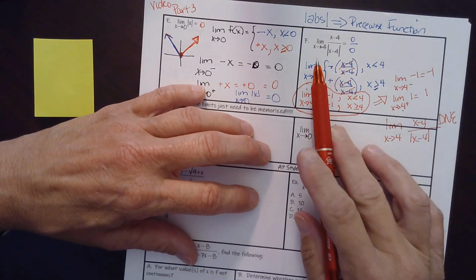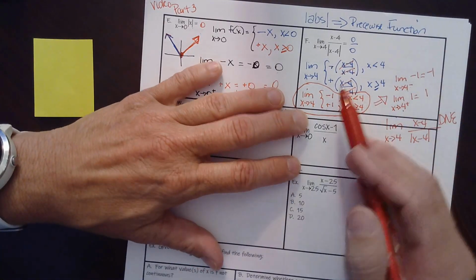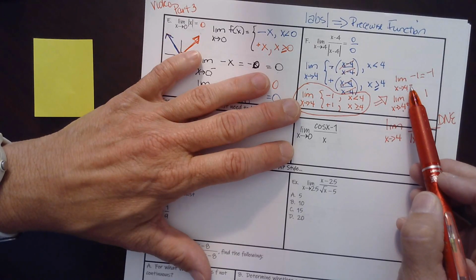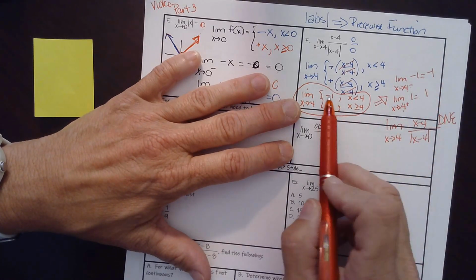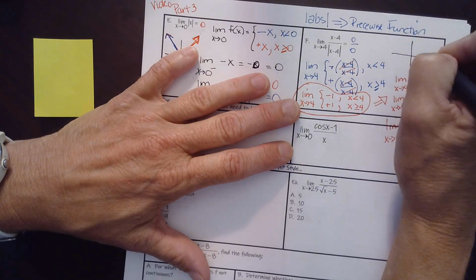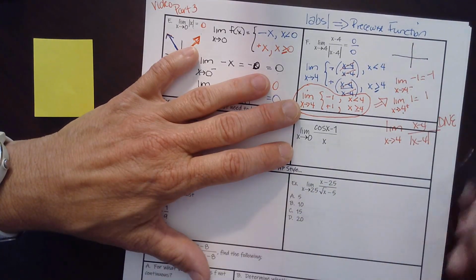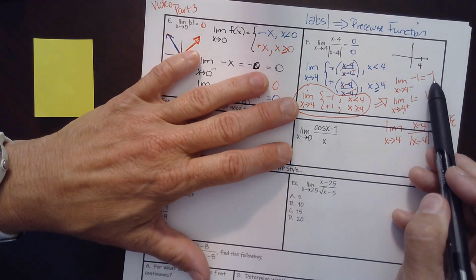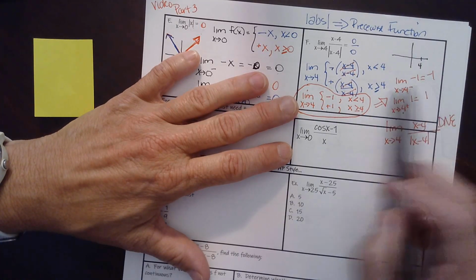They definitely don't look the same, but they are equivalent. So if the limit as x approaches 4 from the left is -1, then my graph of this, where's 4? 4 will be over here. Then what this is saying is that the y values are always -1.